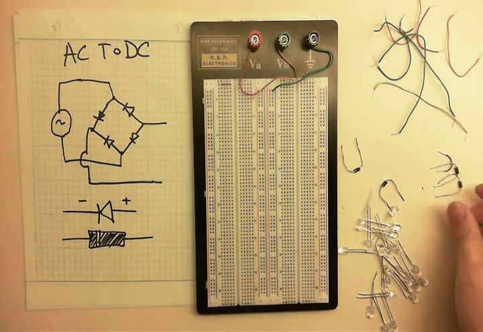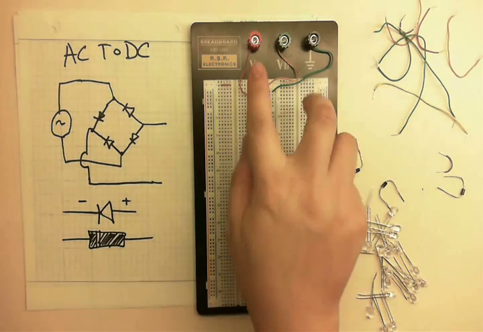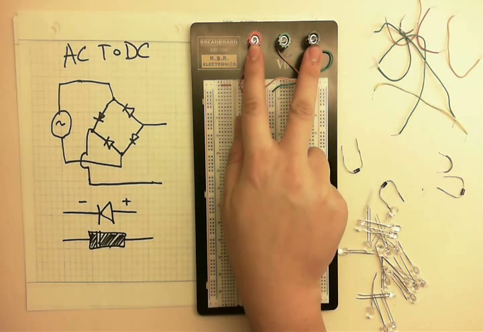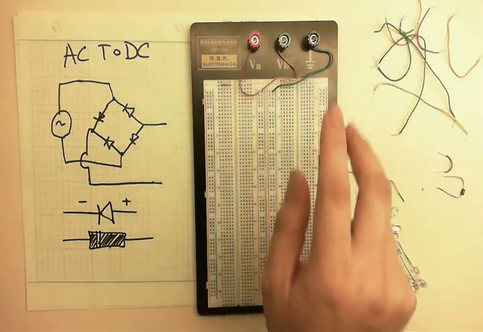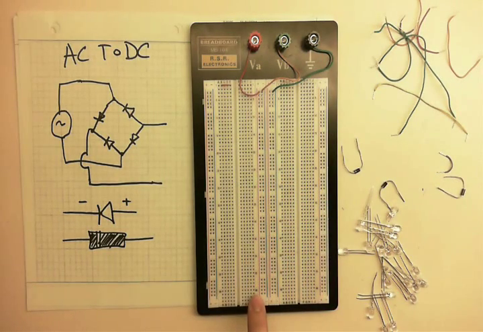Alright, let's start out by building our bridge rectifier. How we're going to have this set up is the red one and these black nodes are going to be our AC inputs. And then this red power rail on the left is going to be our one output, and this blue power rail is going to be the other. Let's go ahead and start out by building a bridge rectifier.